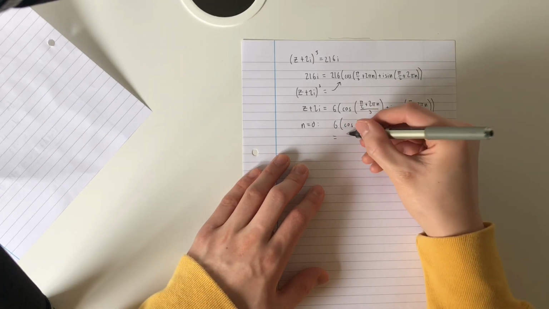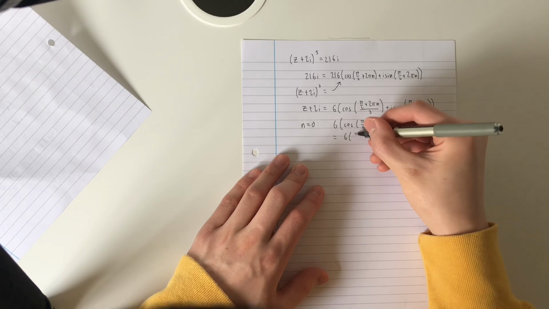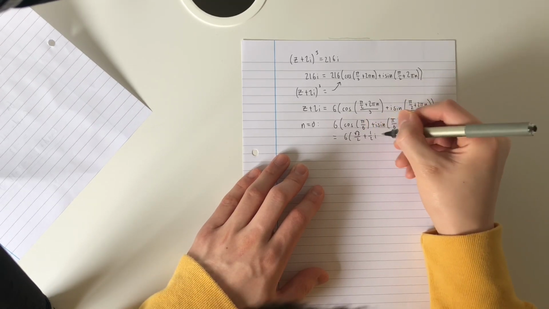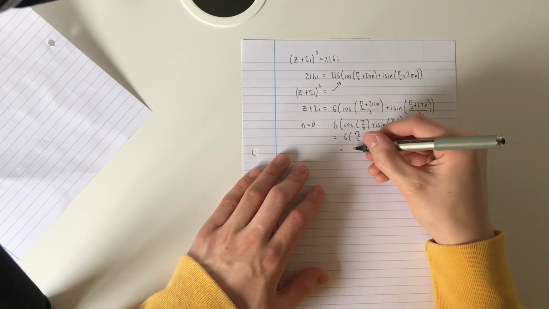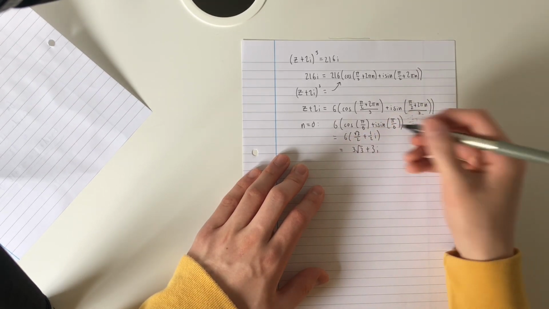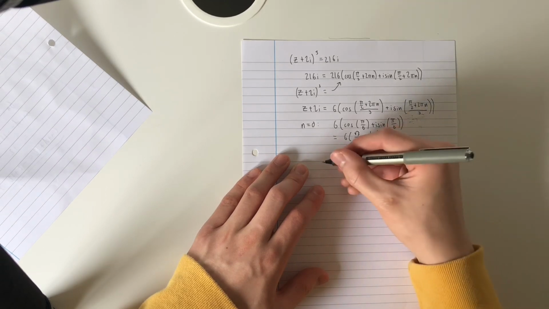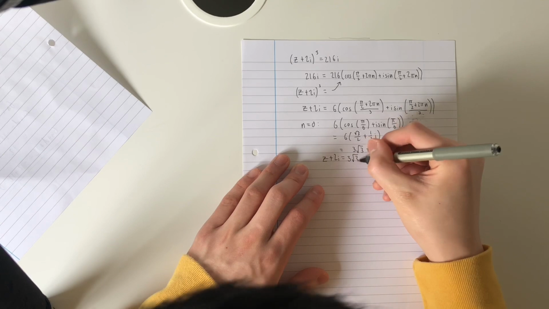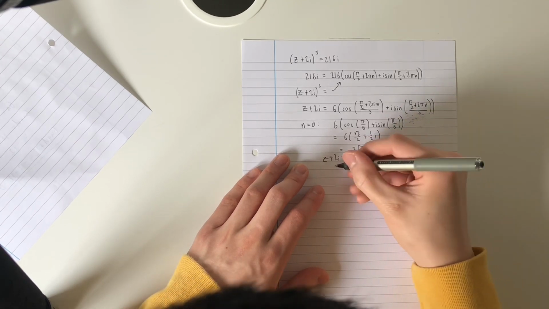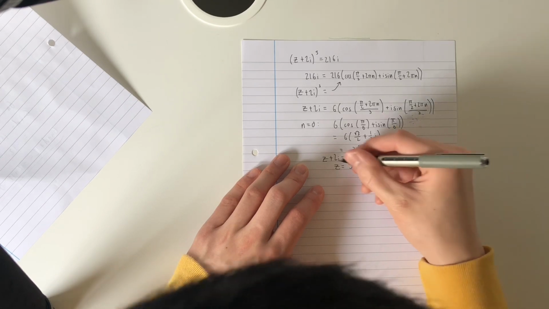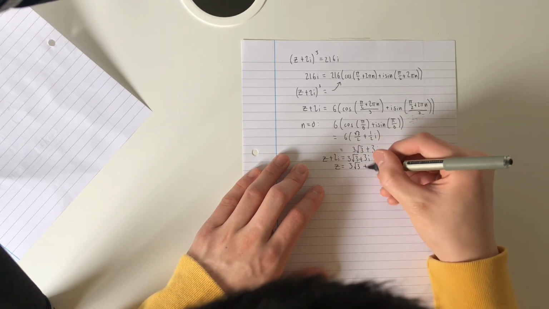And hopefully you know this is simply equal to 6 times root 3 over 2 plus 1/2 i, which gives us 3 root 3 plus 3i. And that's z plus 2i, so z plus 2i equals 3 root 3 plus 3i, and therefore one solution of z is 3 root 3 plus i, subtracting 2i from both sides.